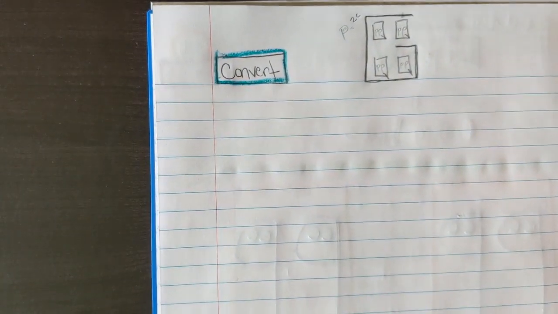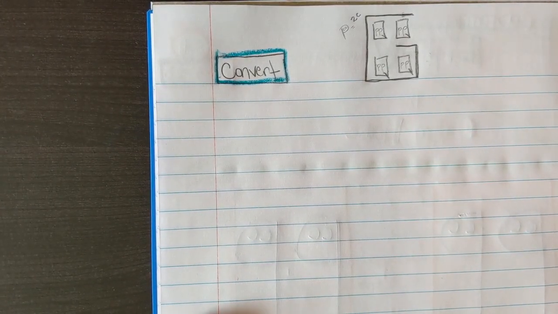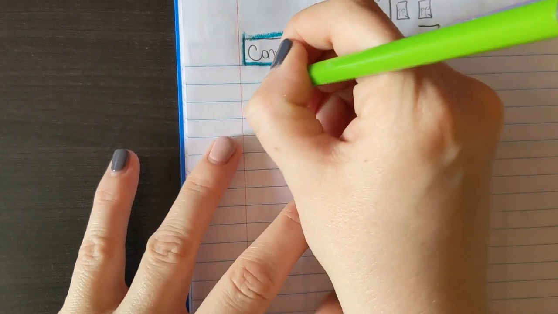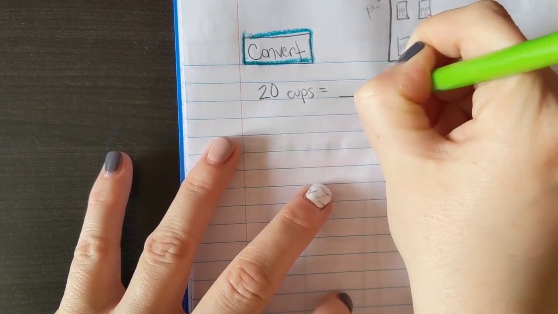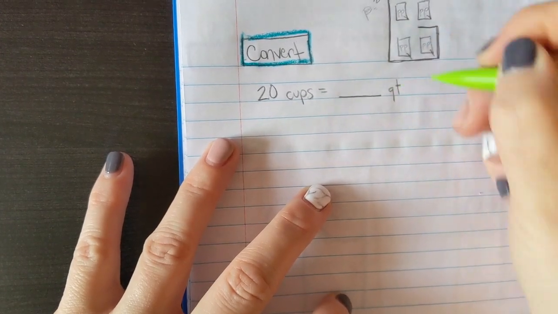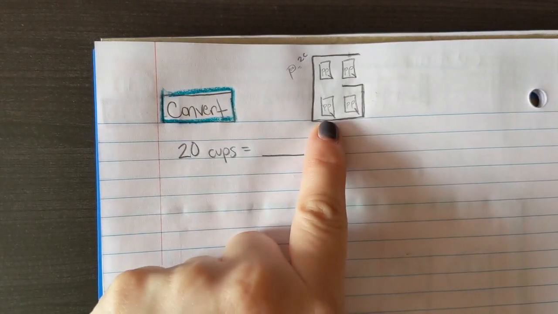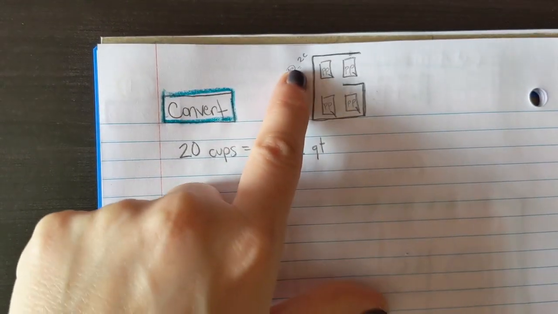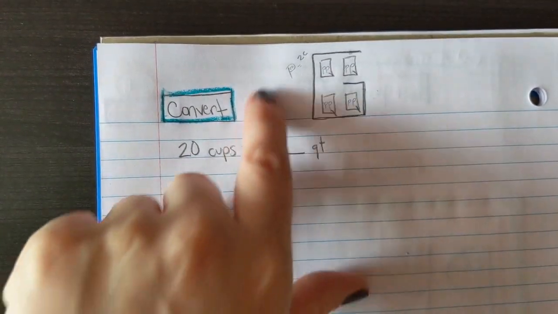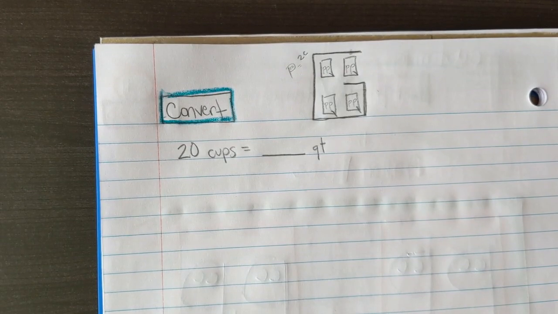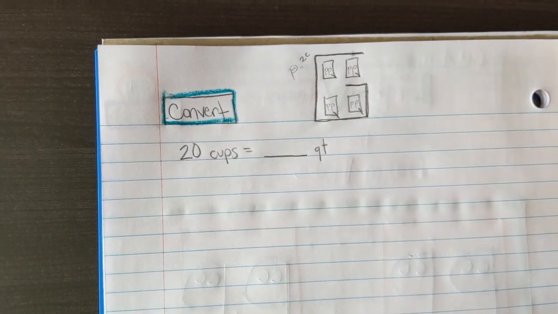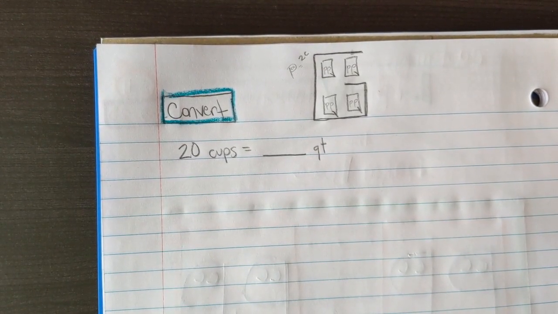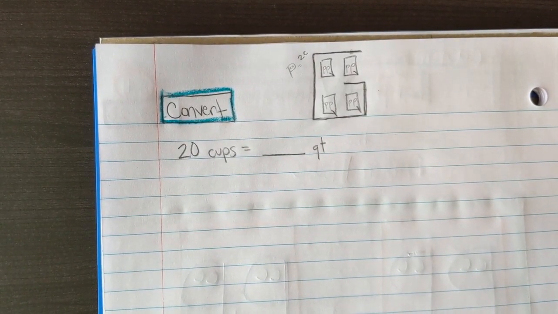Okay? The first one I want to try is 20 cups equals how many quarts? So, if you think about this, I have 20 little cups. How many windows would that fill? That's what it's asking. How many windows would that fill? Do you remember the day in class when we talked about when you do conversions, if you go from small to large, then you divide.